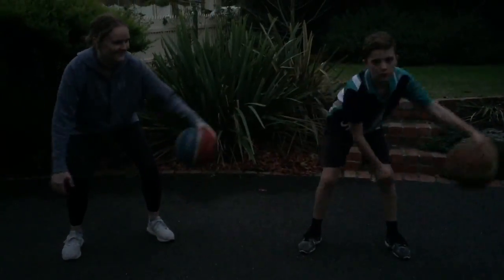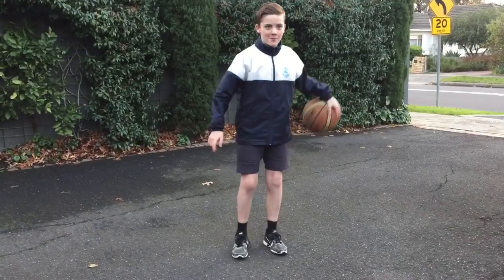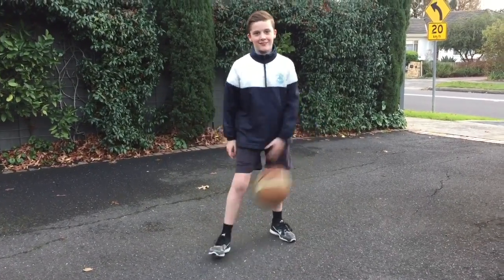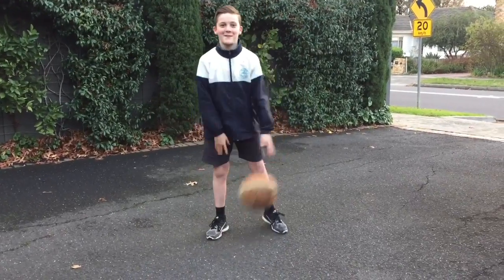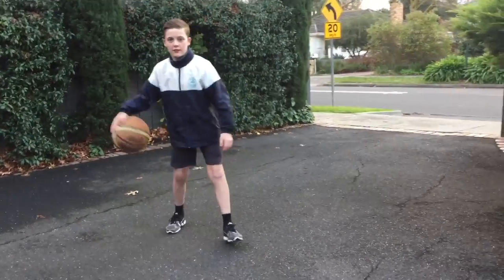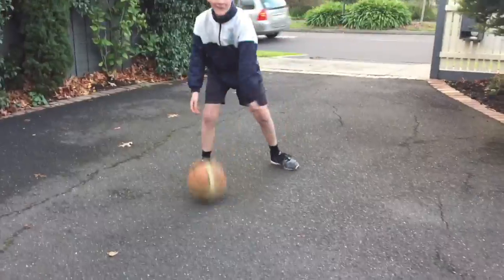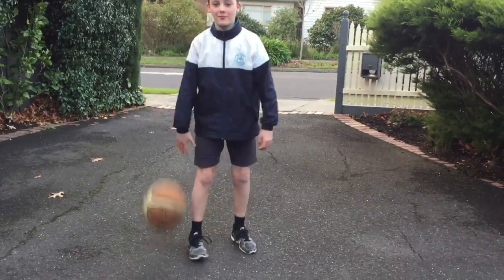And in this case, a ball bounce can relate to many sports. For example, basketball, which would allow the child to make friends within his or her team, inside or outside of school. Bouncing a ball is essential in many team sports, including basketball, netball, football, tennis, and more.